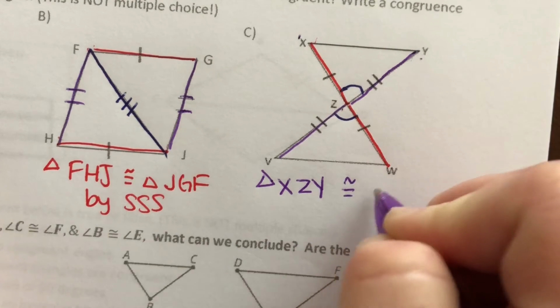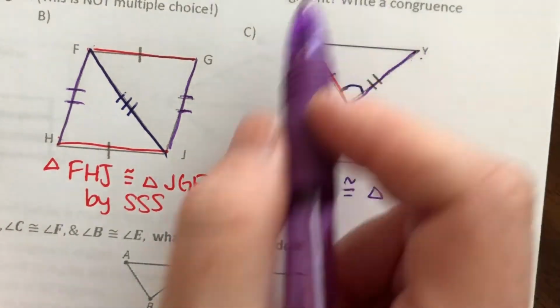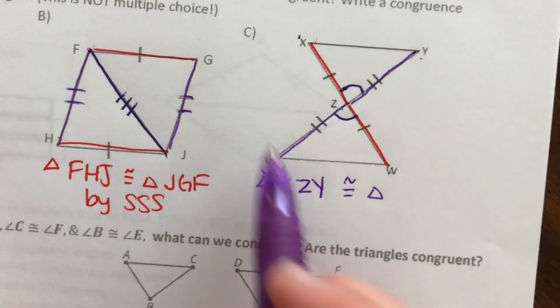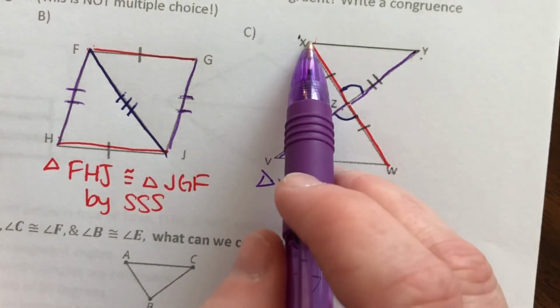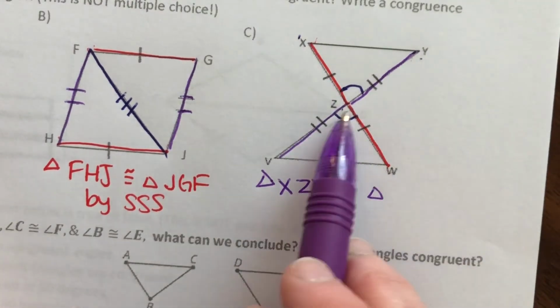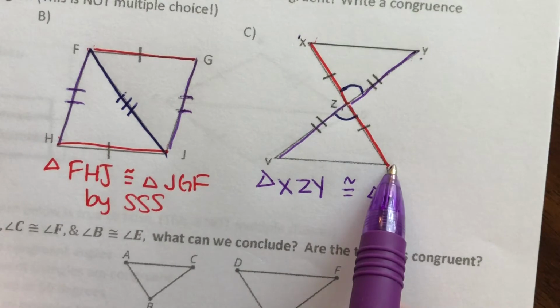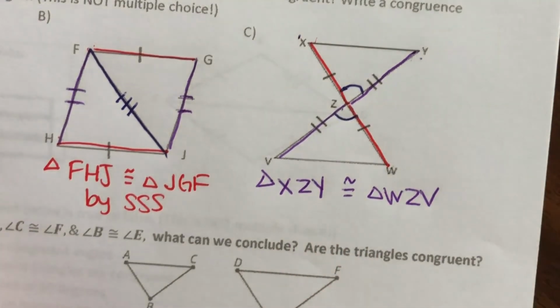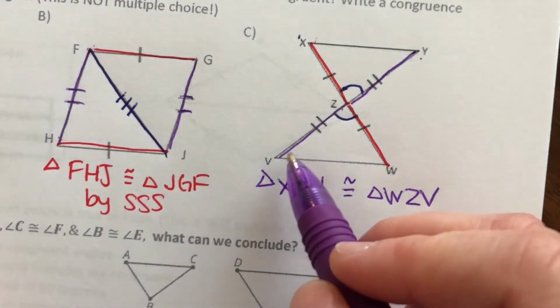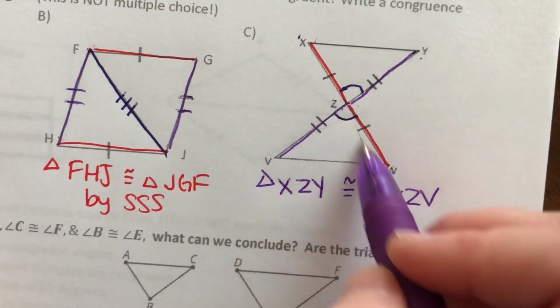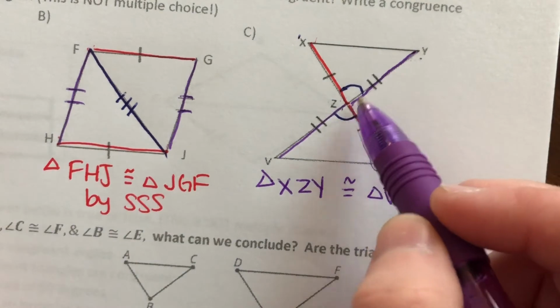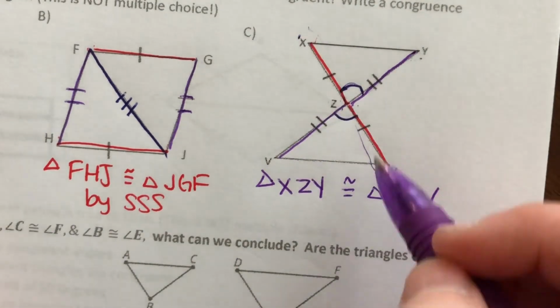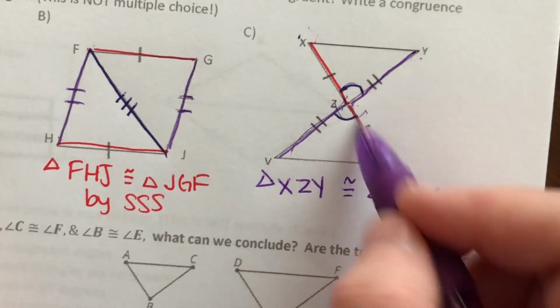is congruent to, it doesn't matter what order you do the letters in, but whatever order you do one triangle in, you have to do the corresponding order in the other. I started up here on the end of this red line, so I'm going to start down here at the end of this red line, WZV. And I know that these are congruent because of the side, angle, side postulate, right? Side, angle, side is congruent to side, angle, side.